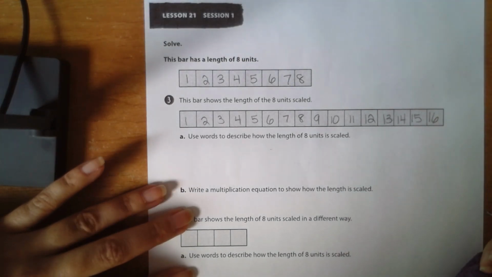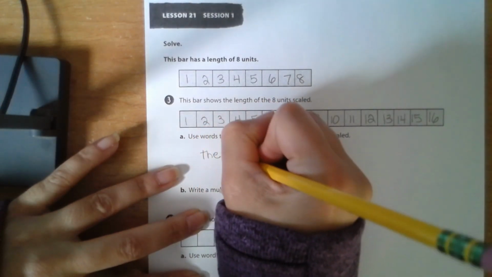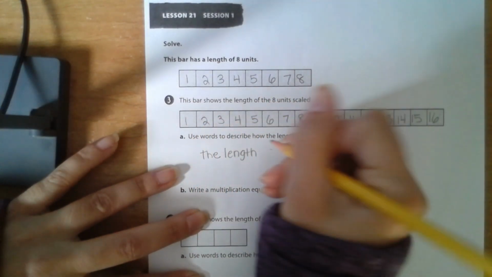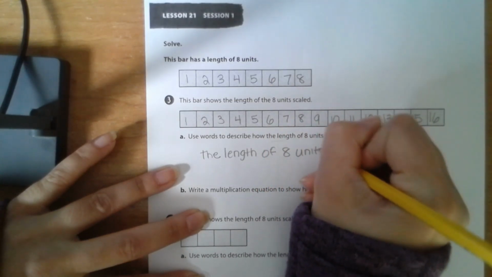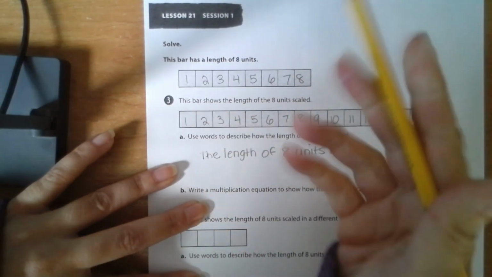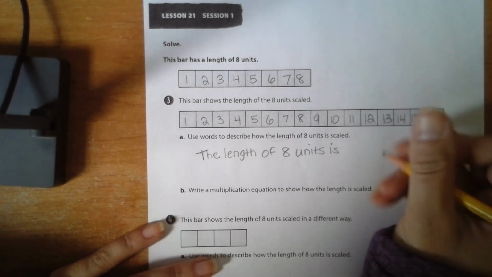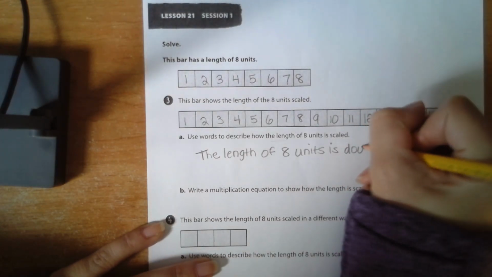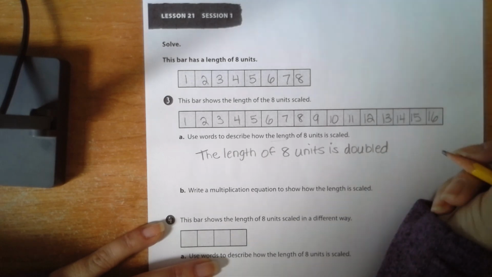So how is that scaled? I'm going to steal these words. The length of 8 units is doubled. And that's the word that means multiply by 2.